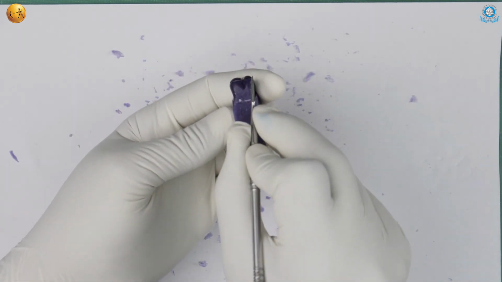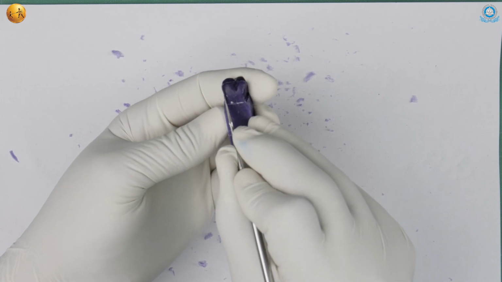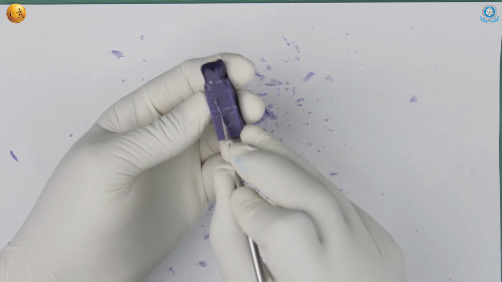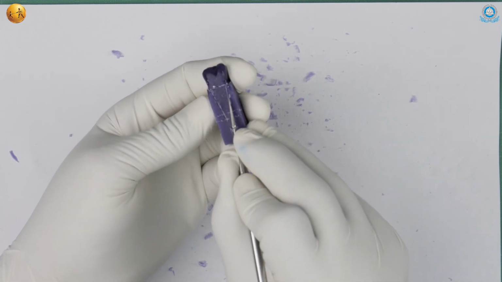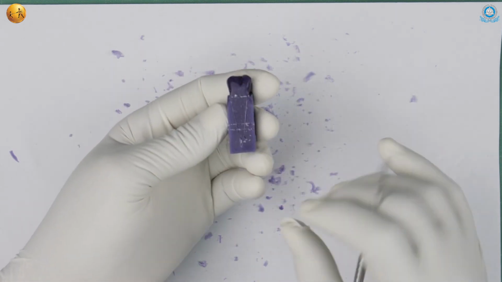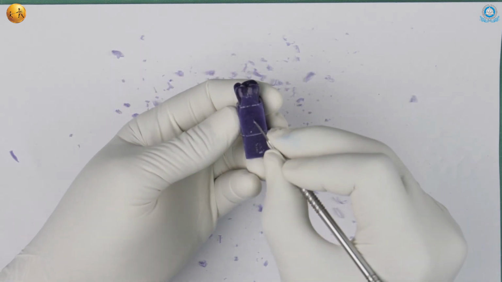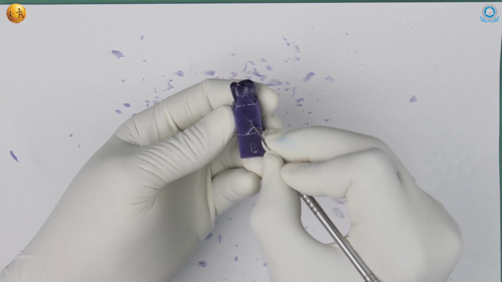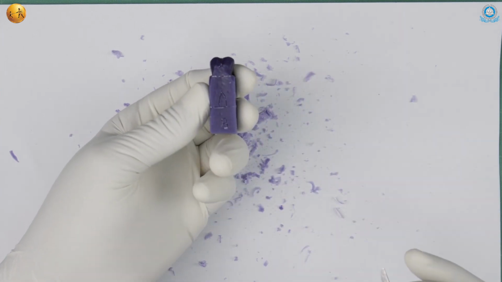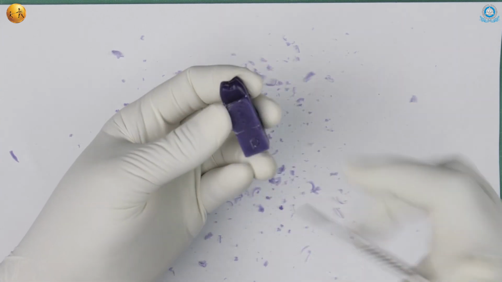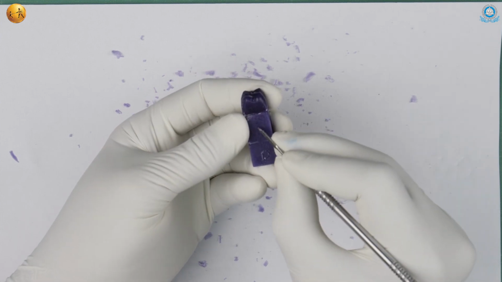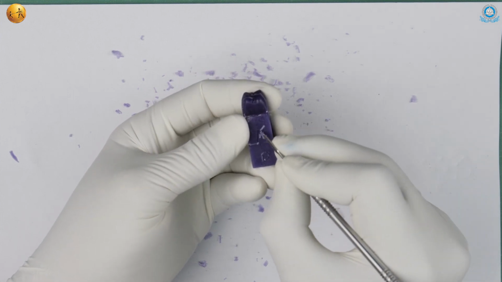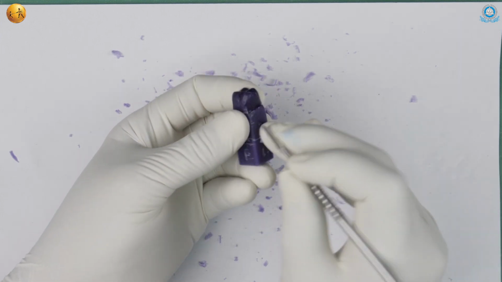So whatever the taper is there on the crown, same taper I will follow till the base of the crown, like this. Buccally there are two. So from the half of the crown, I will just draw it like a V shape. Okay, and it is separated here from the half like this.